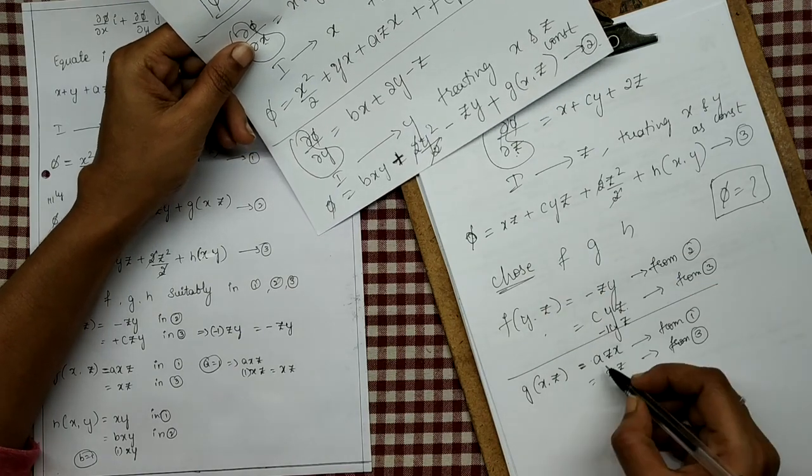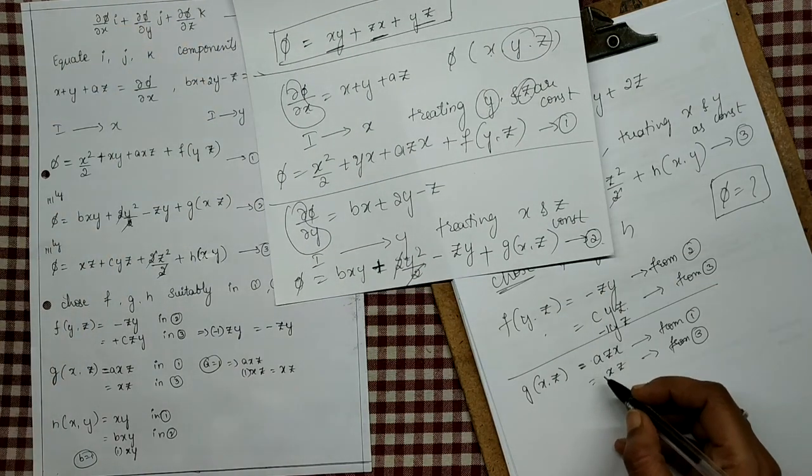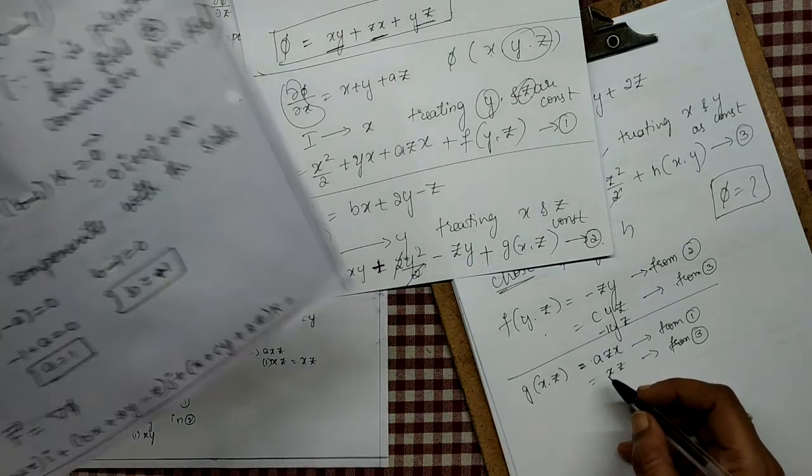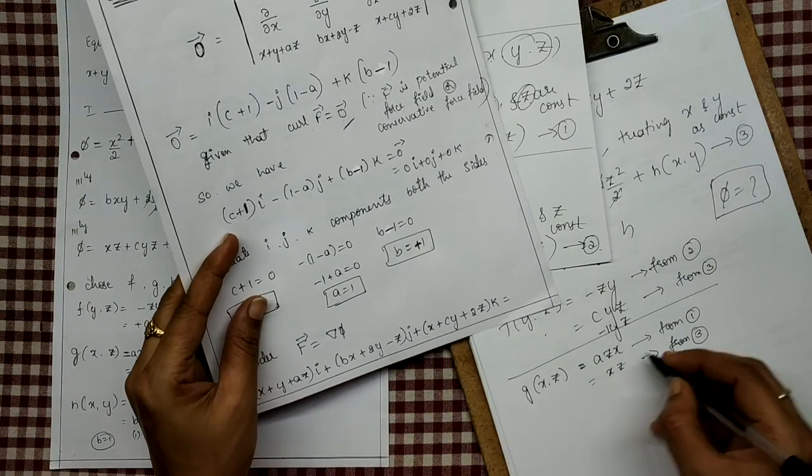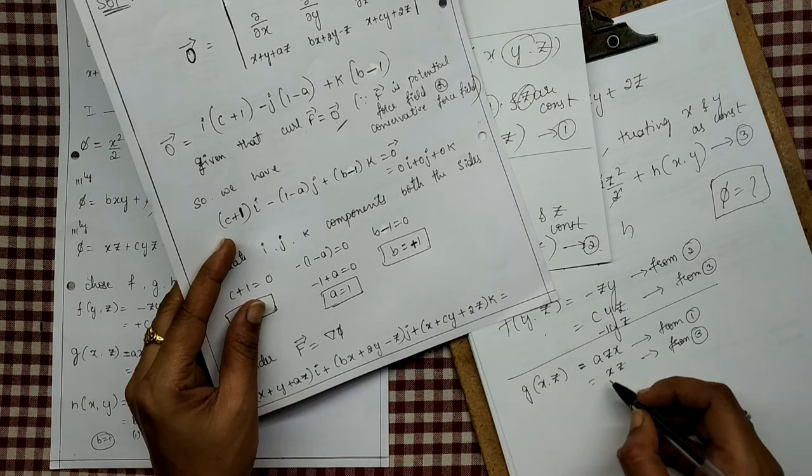In the third equation, again there is an a value. What is the value of a? We already found it: a is equal to 1. So when you put it, a is equal to 1.